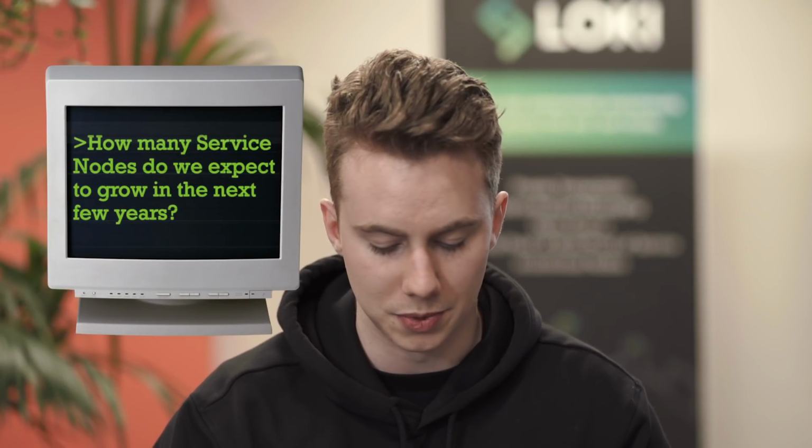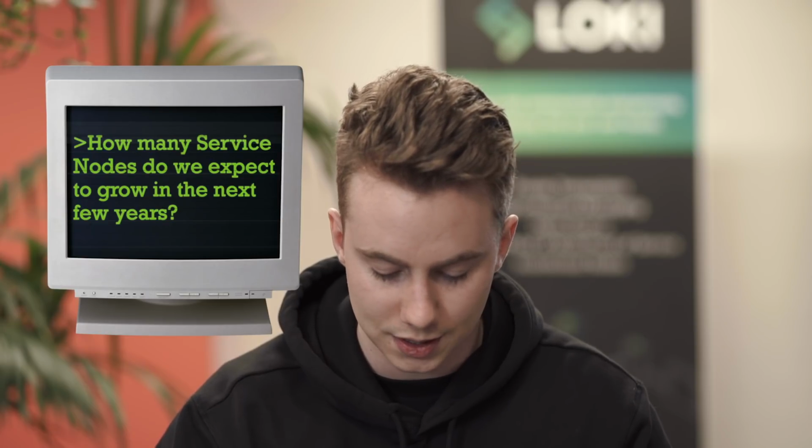How many service nodes do we expect to grow in the next few years? Generally, what we're doing with Loki is we're starting at a higher staking requirement. The staking requirement when we start is 45,000 Loki, and that progressively decreases over time. The other thing that happens is the circulating supply available to stake in Loki service nodes also increases over time. So as we go on in time, there are two forces acting in the same direction, which is that there'll be more service nodes. And that will happen over the next 1 or 2 years.